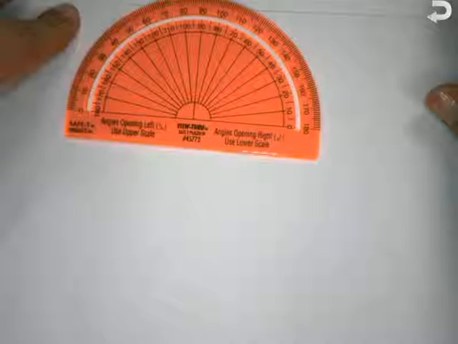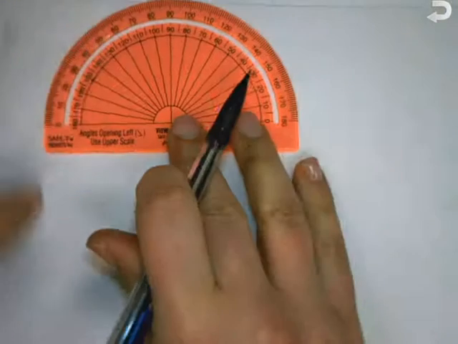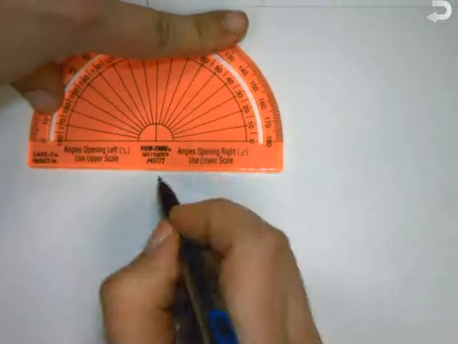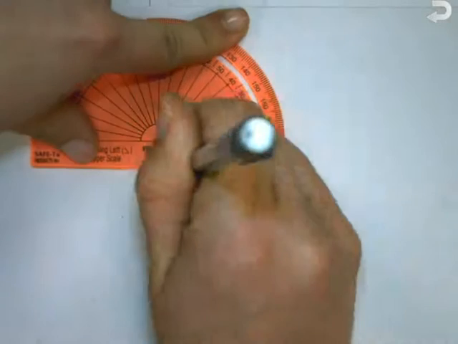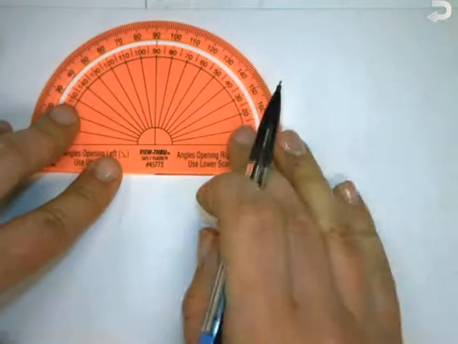So first triangle, let's do kind of a small one. The 90 degrees is right here. And so let me draw that. And how about we make this one tiny?